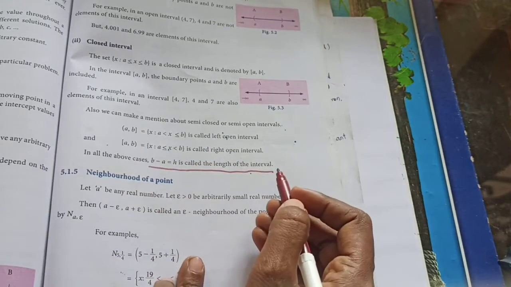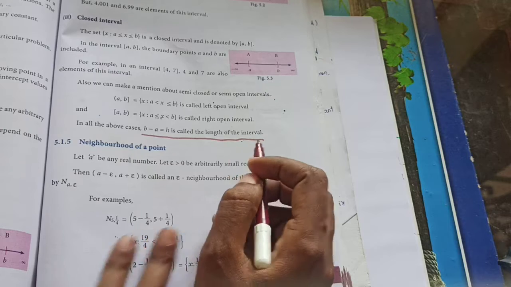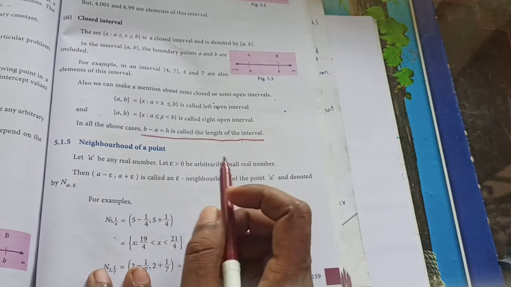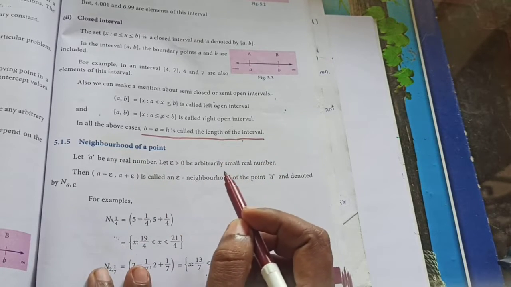B minus A is equal to H is called the length of the interval. Sometimes in one word they may ask: B minus A is equal to H is the length of the interval. Okay. The next one is neighborhood.